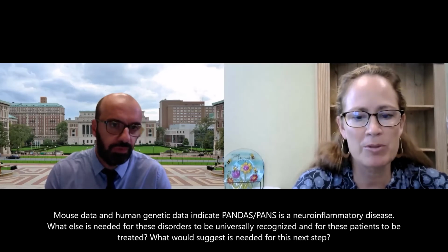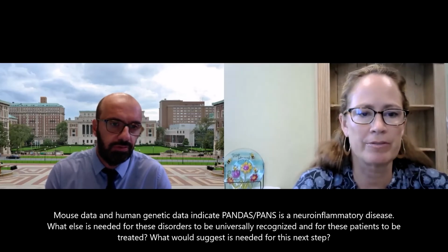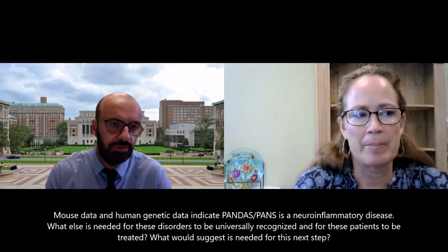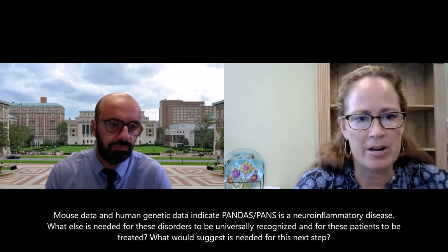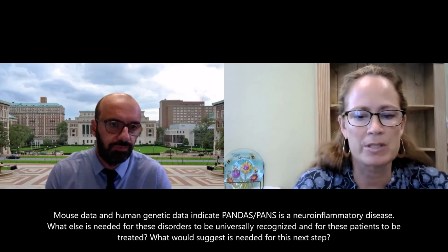I think that really leads us into the next question, which is, you've got mouse data and human genetic data, and both indicate that PANDAS and PANS is a neuroinflammatory disease. What else? There's obviously a lot of research that's still needed in many different areas, but if you were to think through what else is needed for these disorders to be universally recognized and for these patients to be treated, what would you suggest is really needed as next steps?